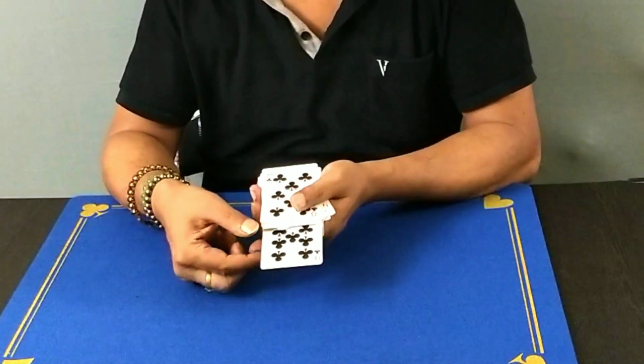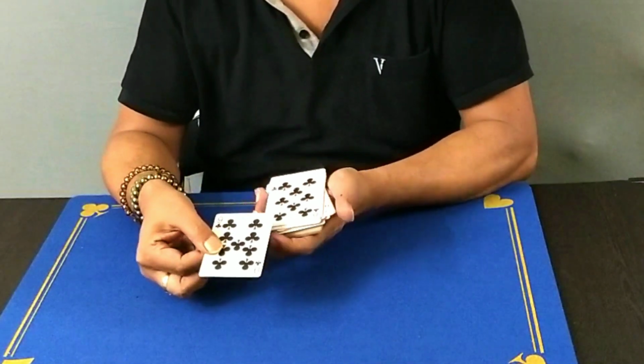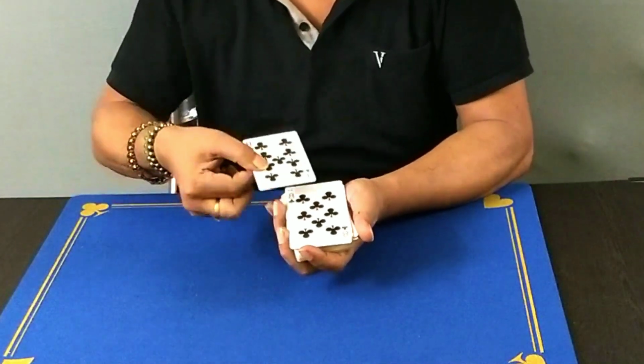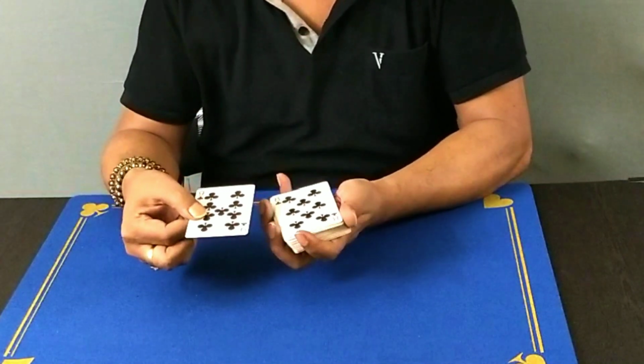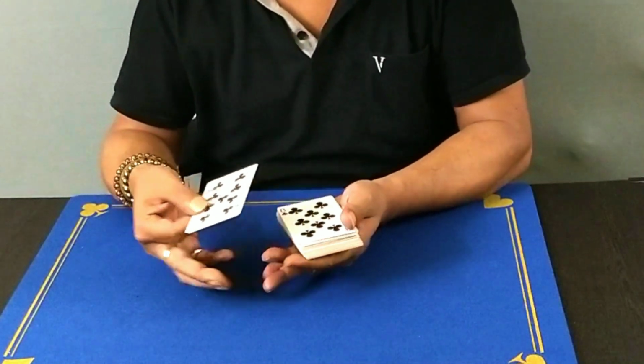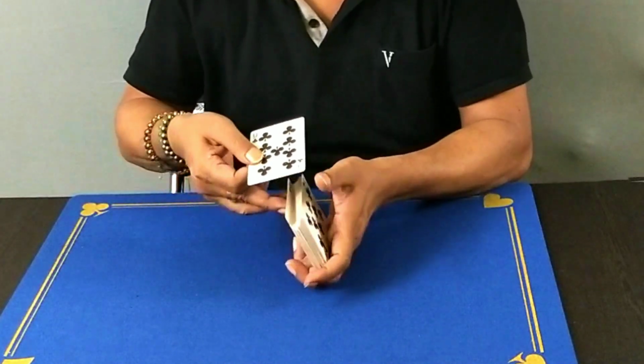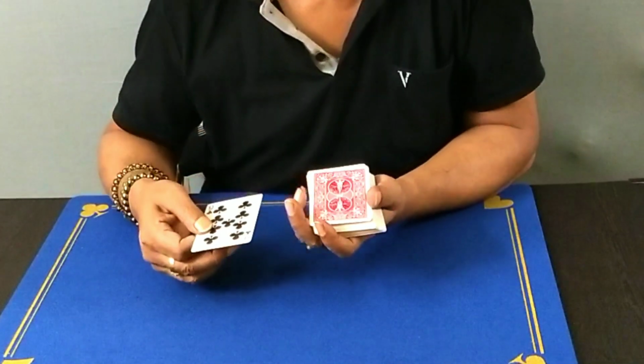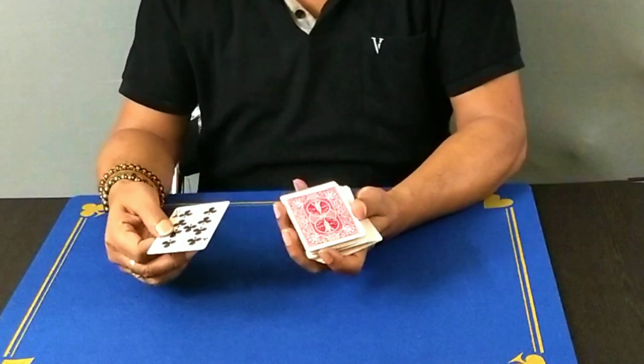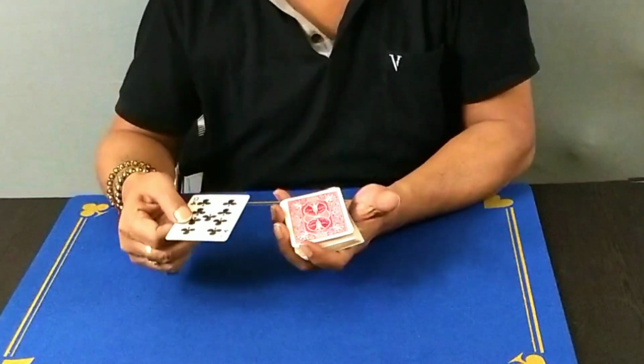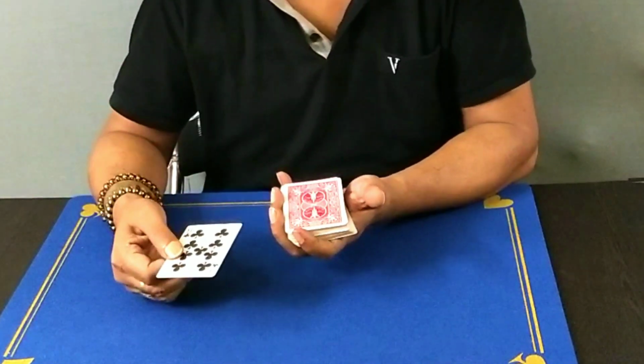So saying, you just take hold of this card, their card, square the deck with your left hand, and with the help of this hand, you turn them over, making sure that they don't spread. And now the spectators see that the deck has a red back design.